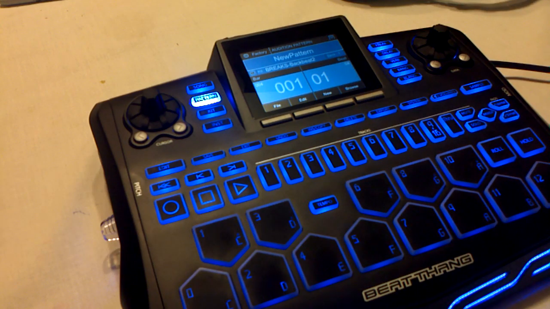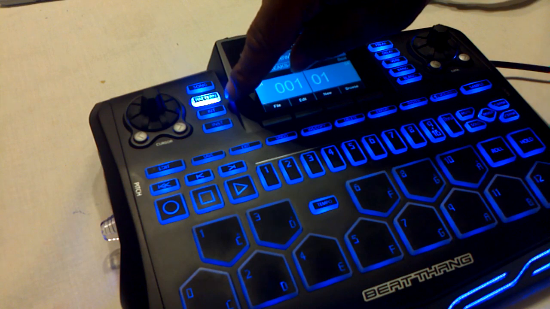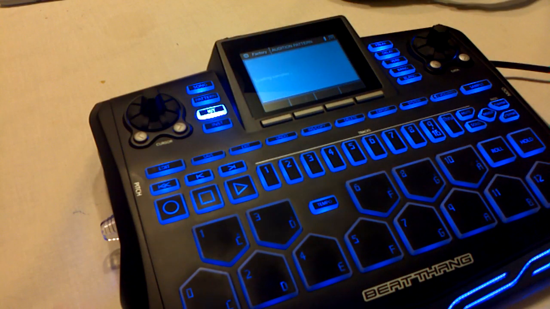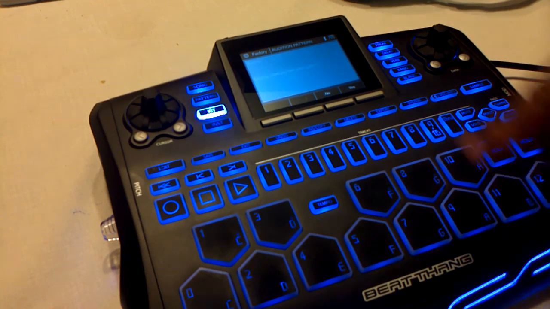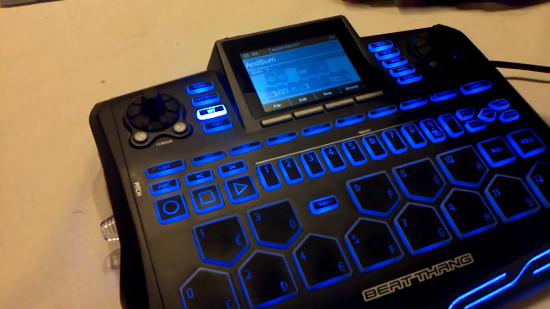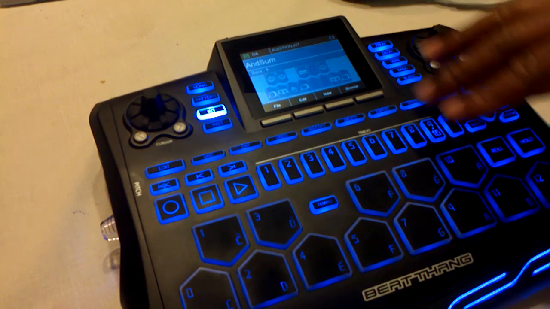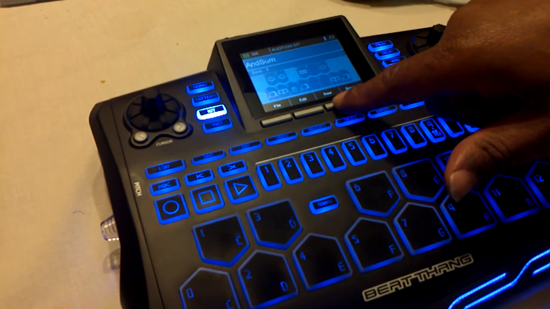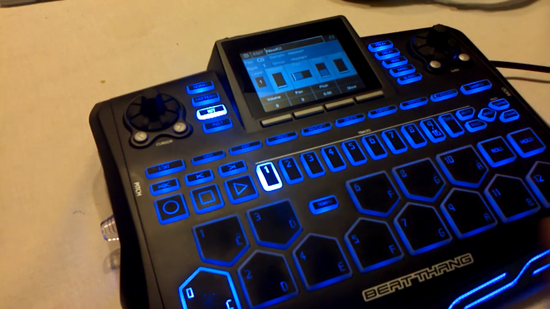Now this is what I'm talking about to get to your 3,000 sounds and hear everything. First thing I'm going to do, I'm going to go to Kit. Once I go to Kit, it's going to ask me, do I want to save the pattern? No, I don't want to save the pattern. So you're going to press Kit, then you're going to go to New Kit, because you're going to be putting your own kit together. And this is where your 3,000 sounds are.